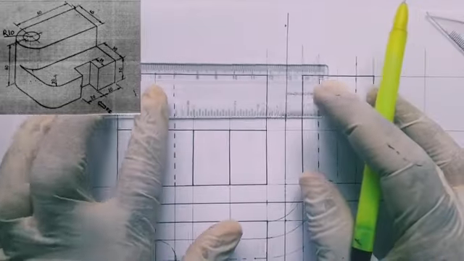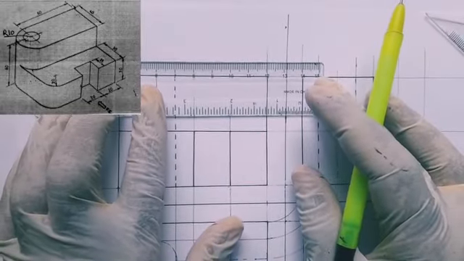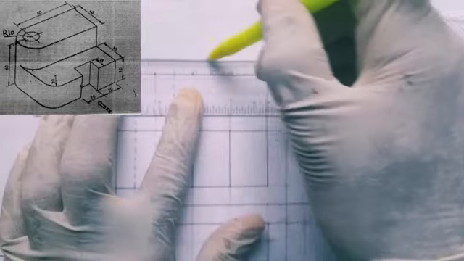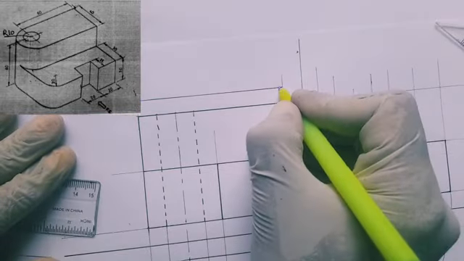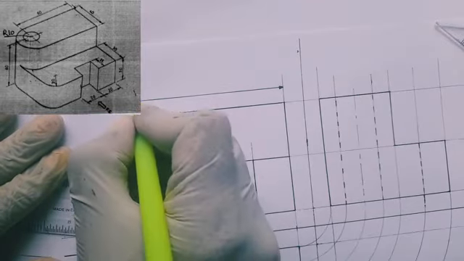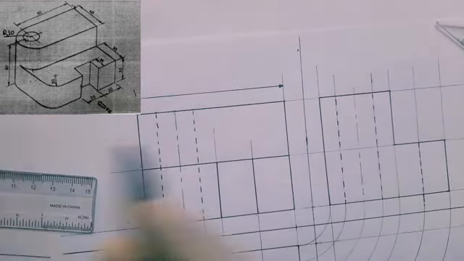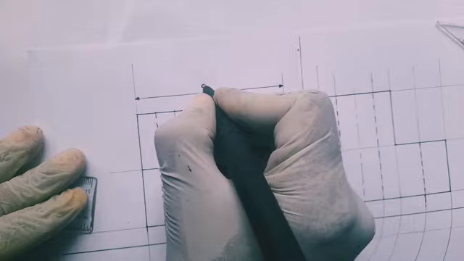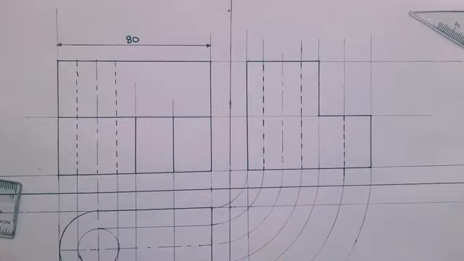So you can dimension. Now in this case, I'm dimensioning our major dimensions. I'll just do an example here, and the rest can be done by my students, by you, my viewer. So this is just a guideline.